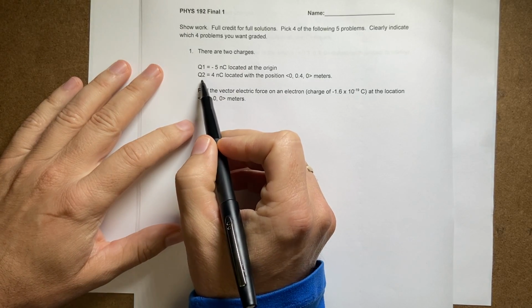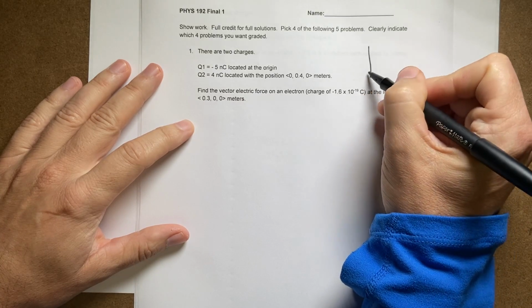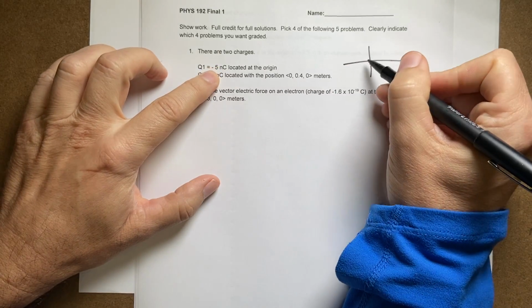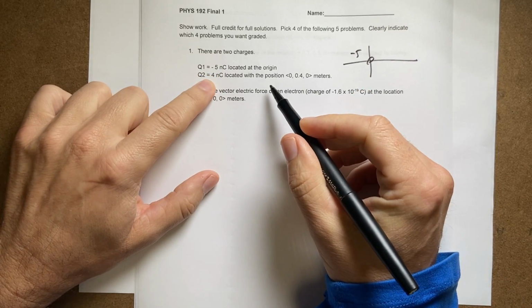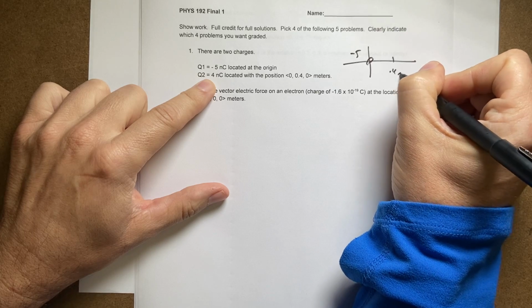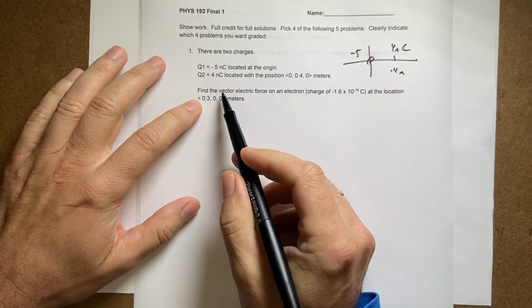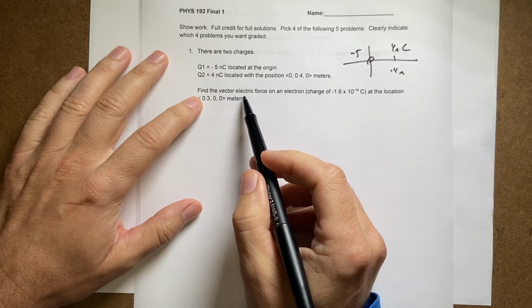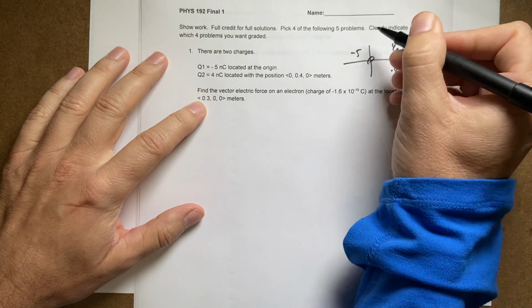Two charges, Q1 and Q2, have the following positions. Let's make a little sketch here. We have a -5 nanocoulomb charge at the origin, I'll put -5. And then 4 nanocoulombs over here at 0.4 meters. Find the vector electric force on an electron at 0.3 meters.